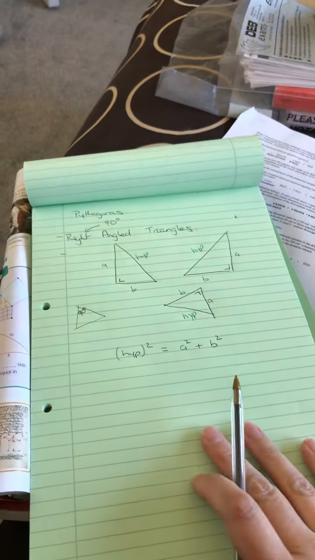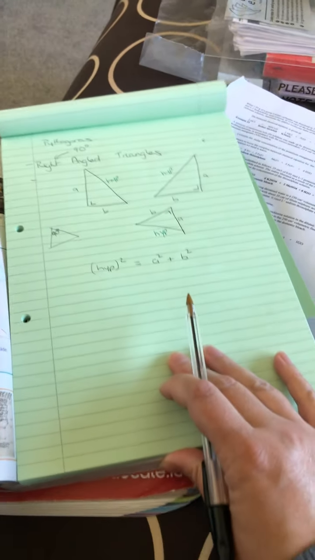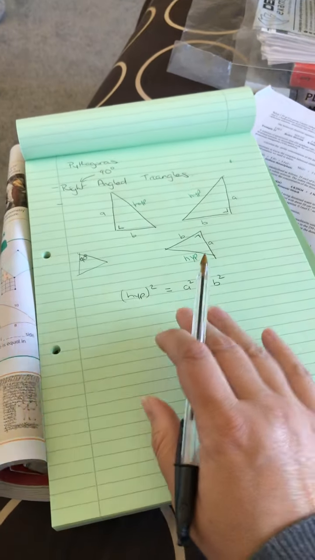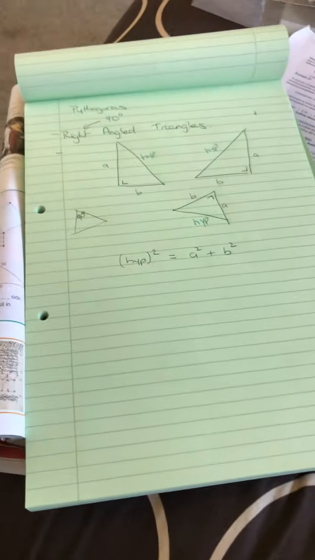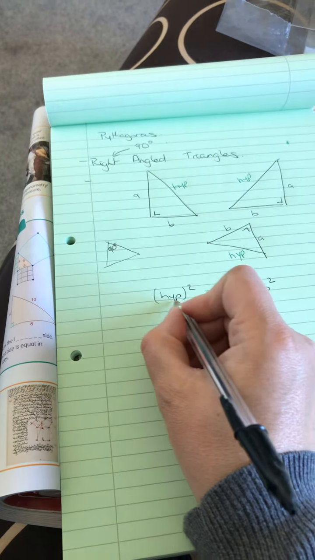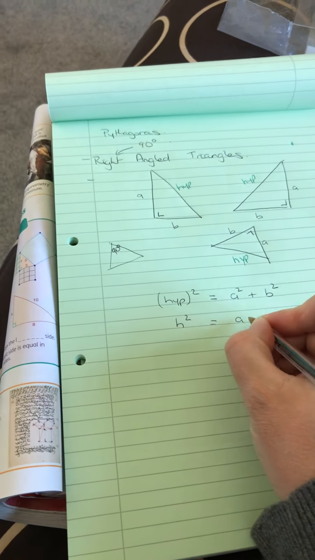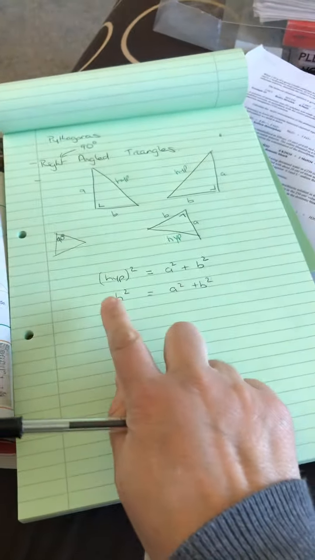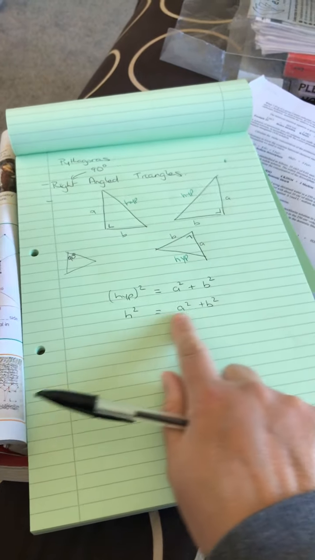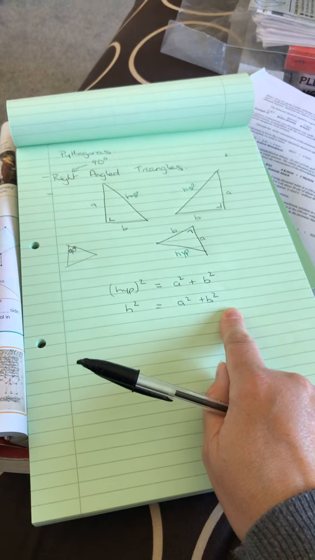So what does that mean? What sort of maths am I going to be asked to do? I'm basically going to be doing substitution in algebra. So hypotenuse squared could be simplified into h squared is equal to a squared plus b squared. And I'm going to be substituting into this equation to try and find out the one that I don't know.